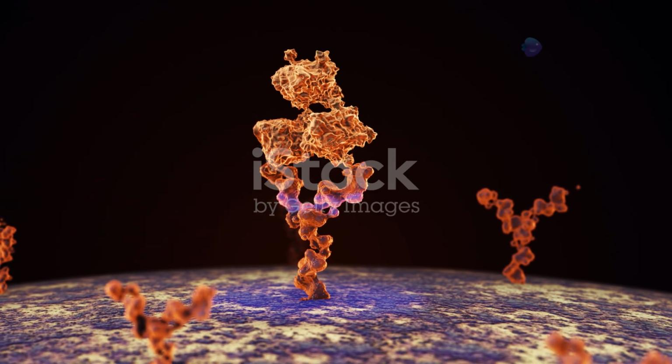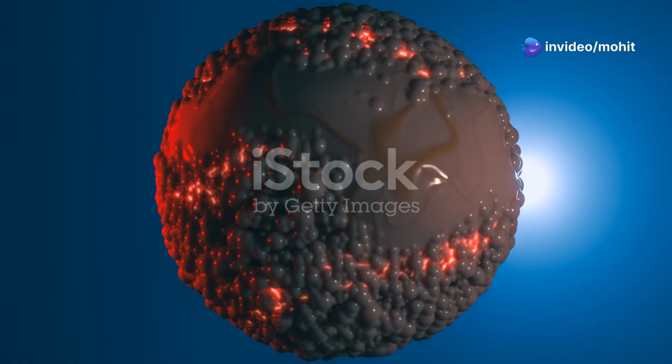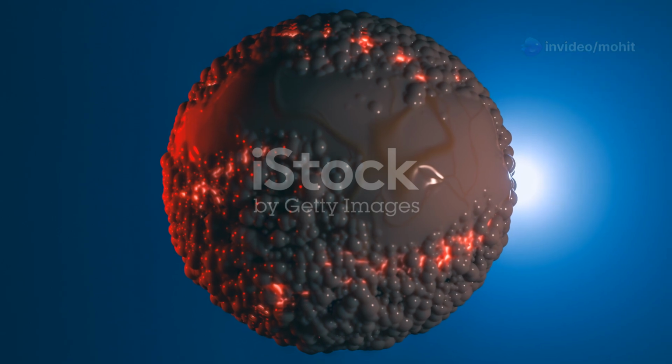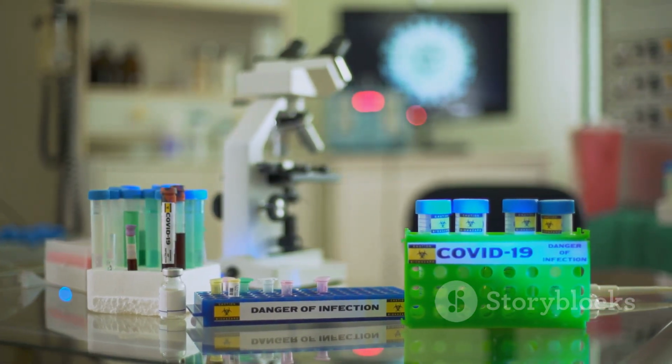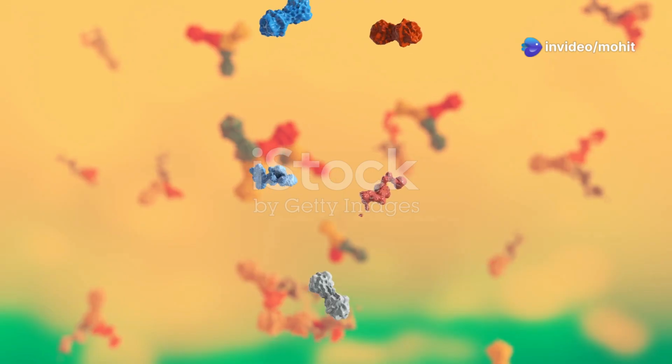Antibodies recognize specific epitopes, or binding sites, on antigens. They are part of humoral immunity, which is a B-cell-mediated immune response. Monoclonal antibodies, which are lab-made antibodies, are used in diagnostics, cancer therapy, and COVID-19 treatment.